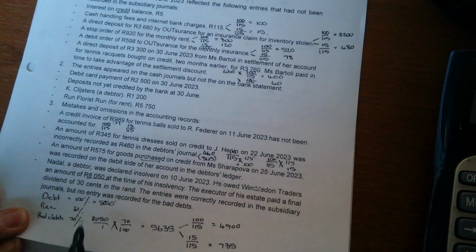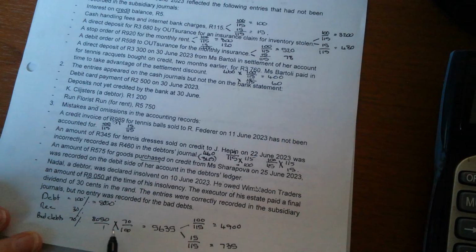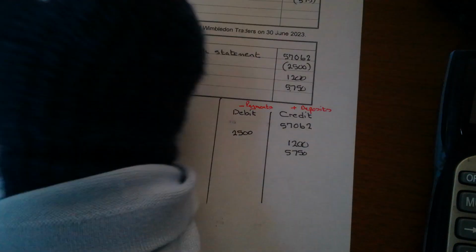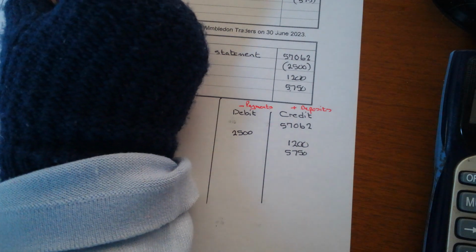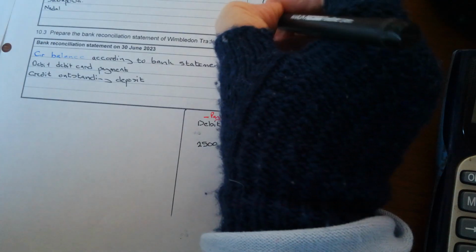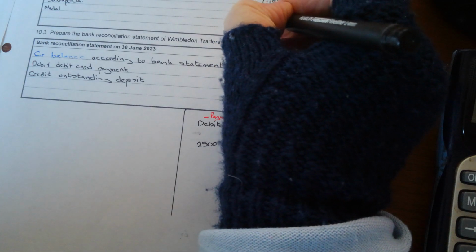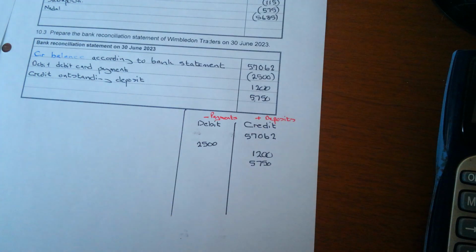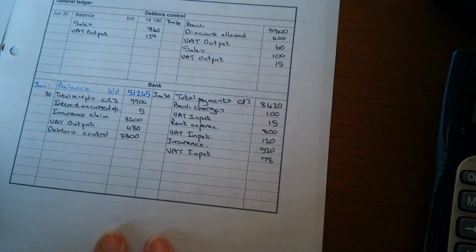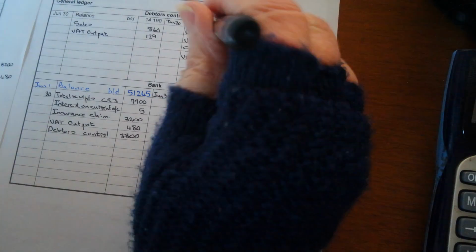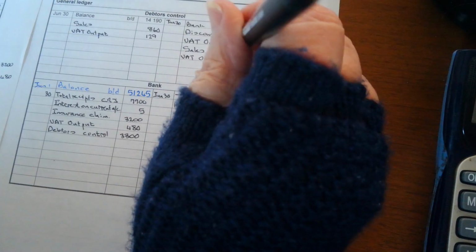Okay, the total amount that we are writing off as bad debt is 5635. So we will indicate that the account in the debtors ledger will decrease with a total amount of 5635. But when we go to our debtors control account, we have to split the amount and indicate how much of this is the bad debts and how much is the VAT.